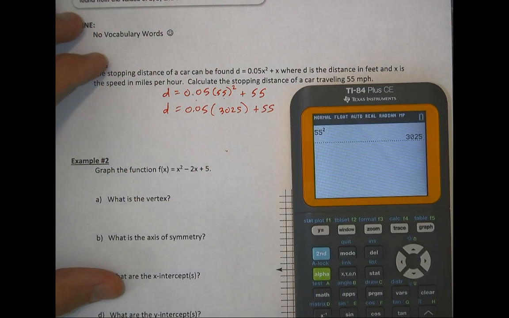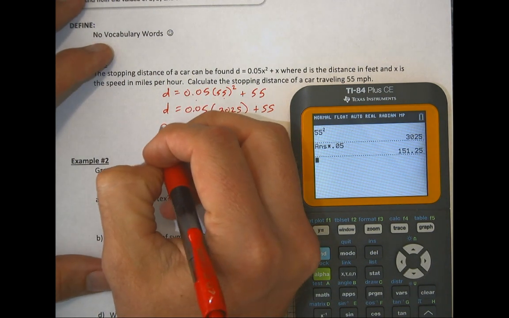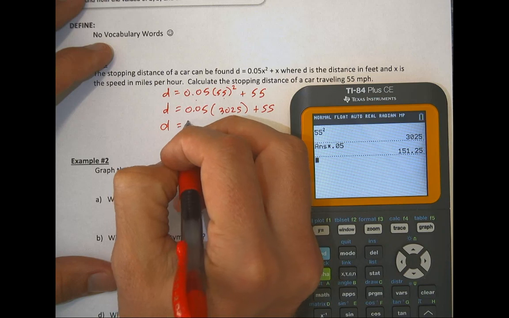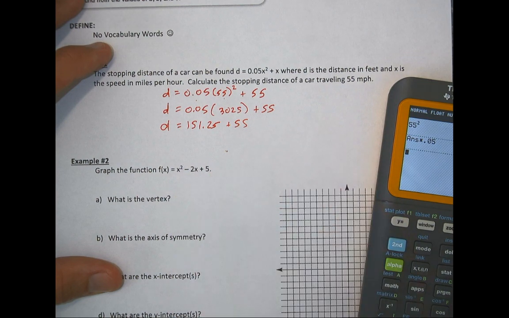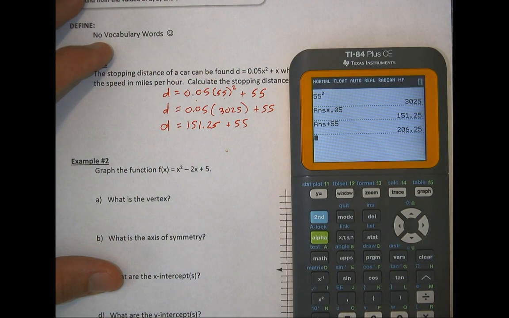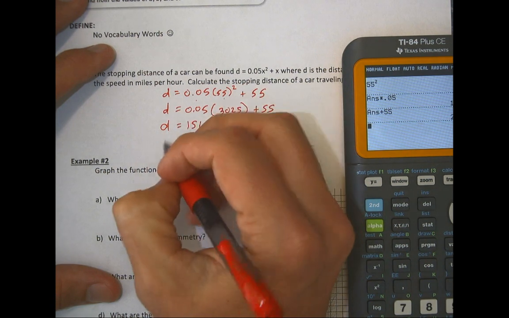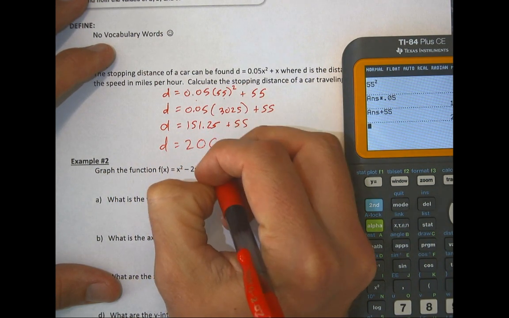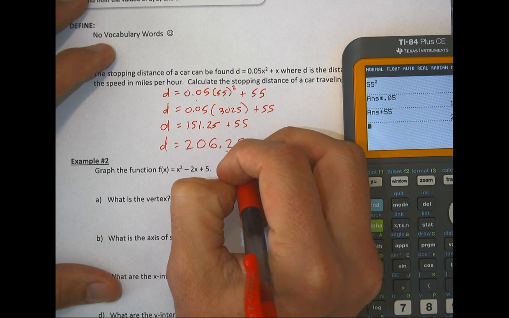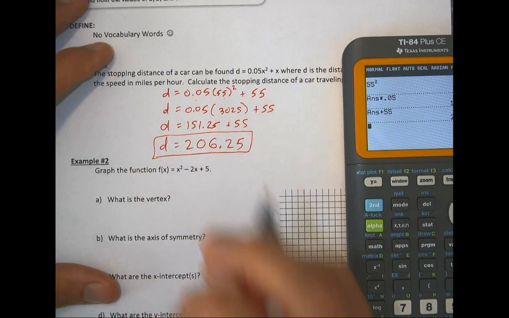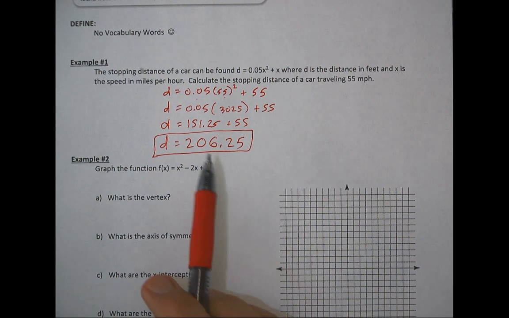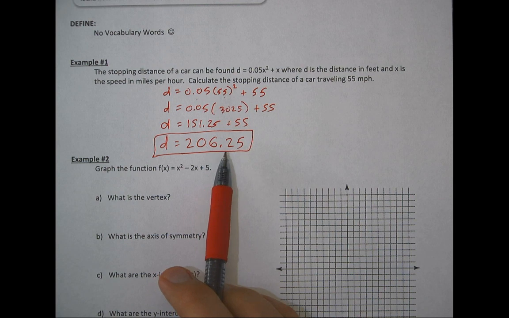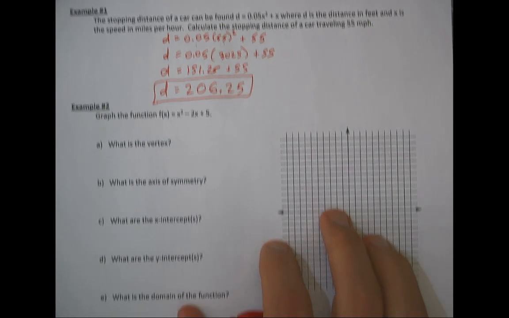So we've done exponents. Now we multiply that by 0.05, and we get 151.25. Still have to add 55, and we get 206.25. And that's your answer. So the stopping distance of a car traveling 55 miles an hour is 206.25 feet. All right, now let's go ahead to example 2.